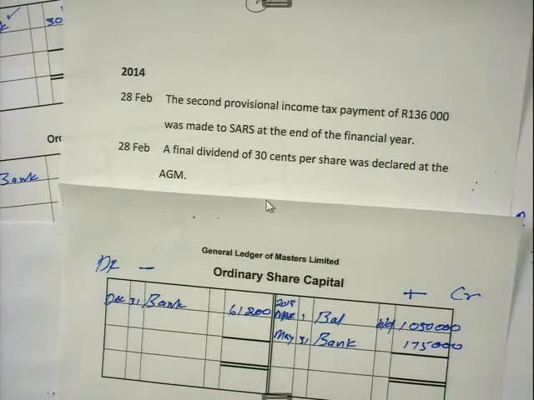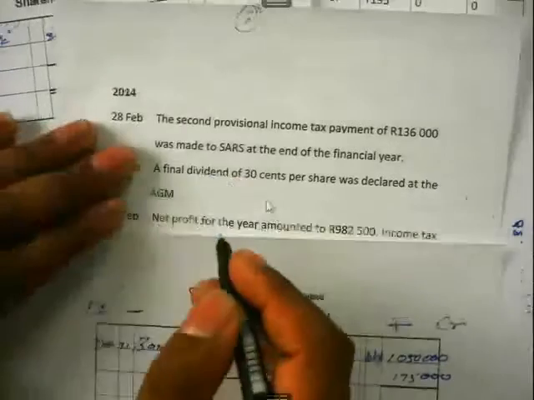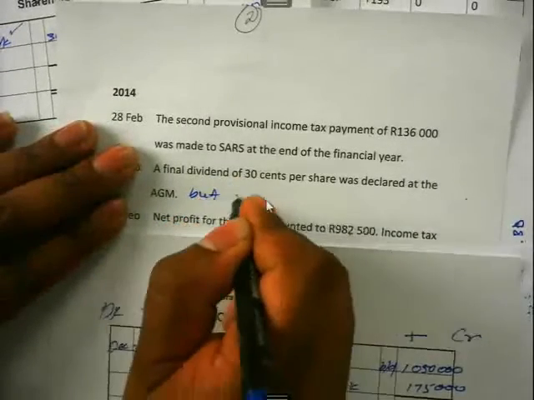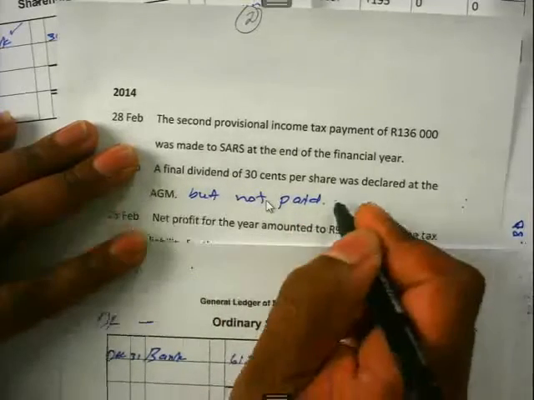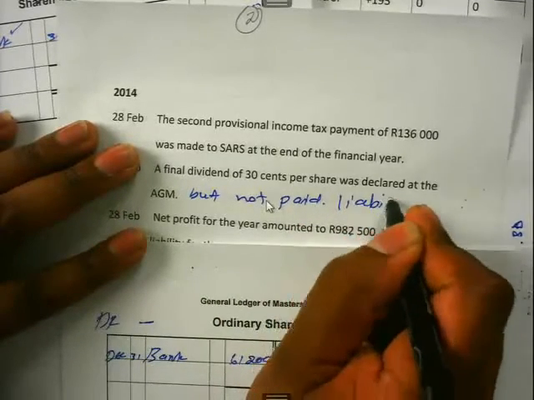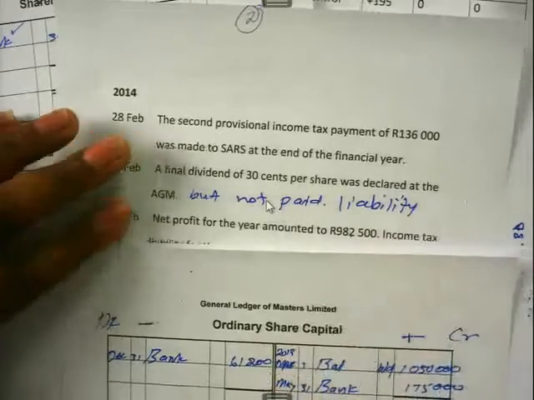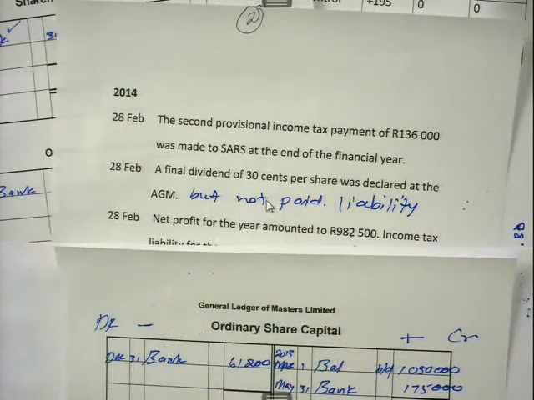And what does that mean? It means that we owe the shareholders that money. It was declared but not paid. Therefore, it is a liability. We owe that amount to shareholders.